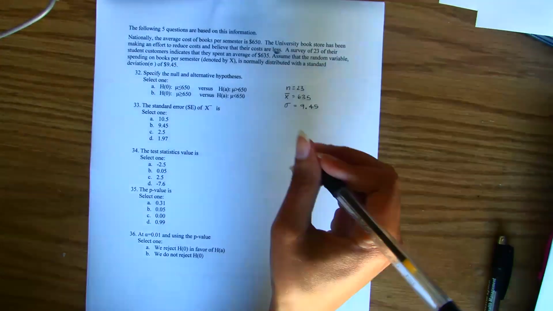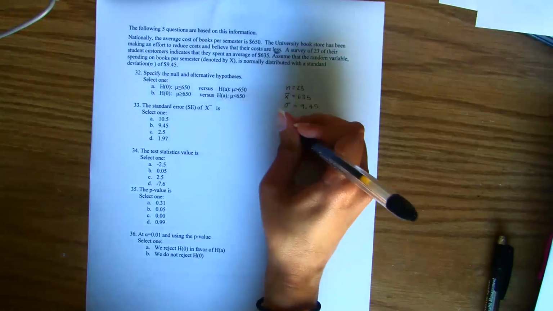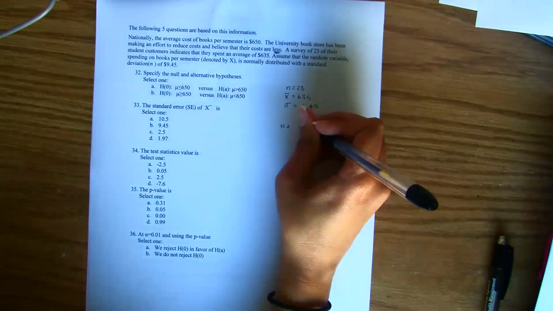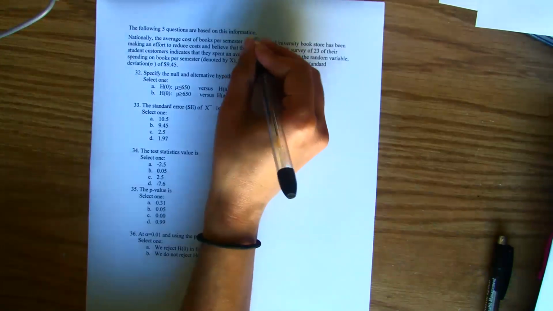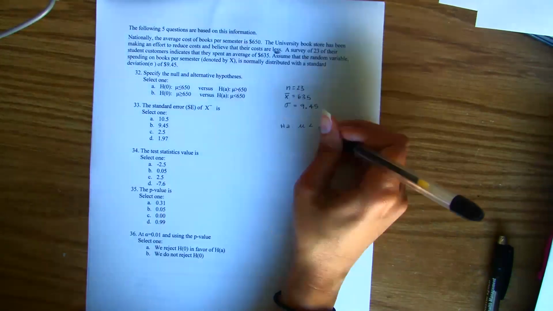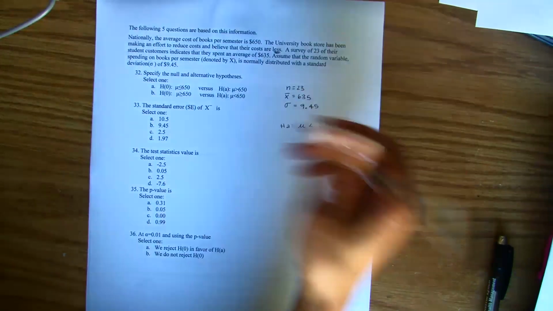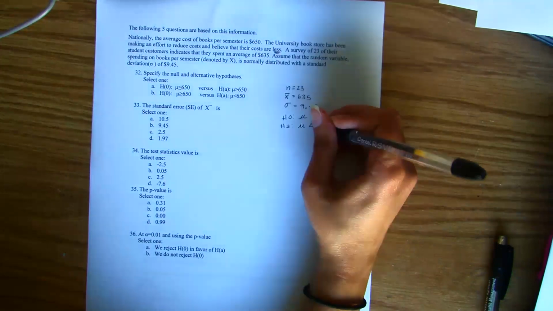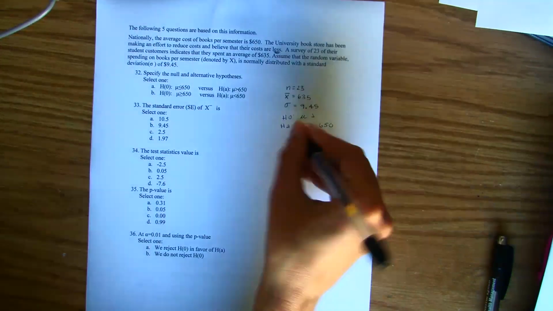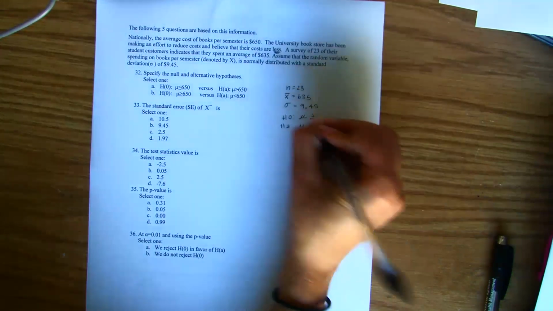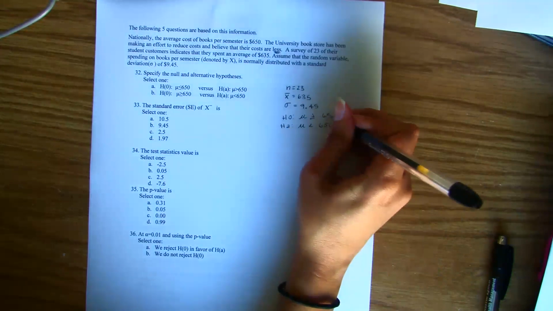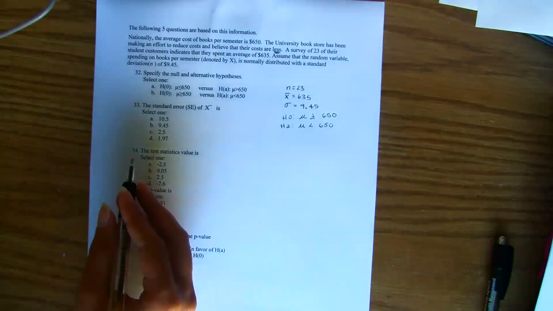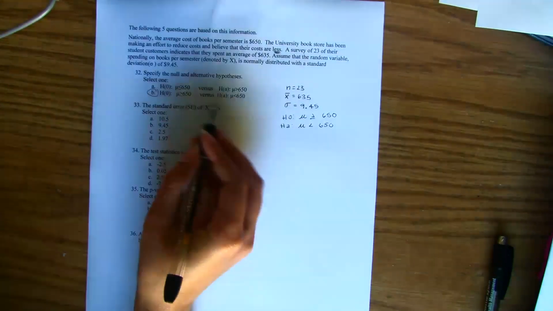So we are going to have our HA: mu is less than this 650. I said we'll come back to this. That comes in here, 650. And that means our null hypothesis is going to be mu, the opposite of this, so greater than. And our null hypothesis always has an equals in it, so greater than or equal to 650. Okay. So we can tell that the answer is going to be B here. That matches with this.